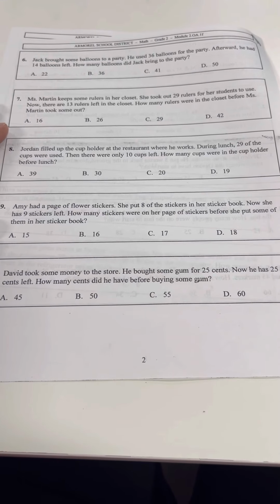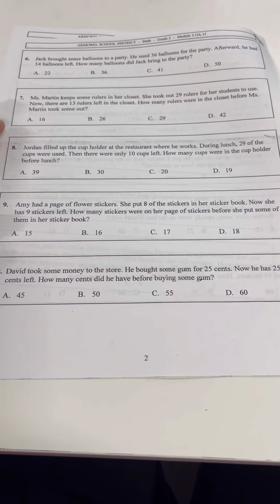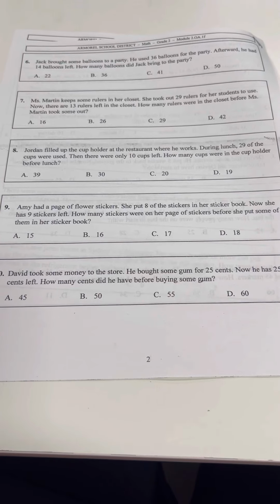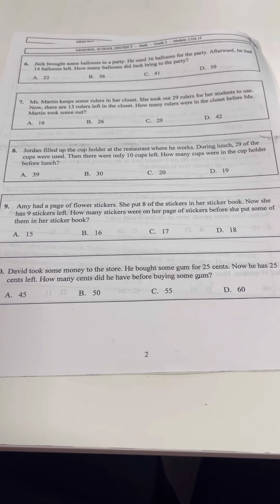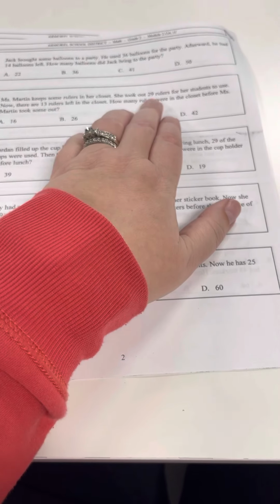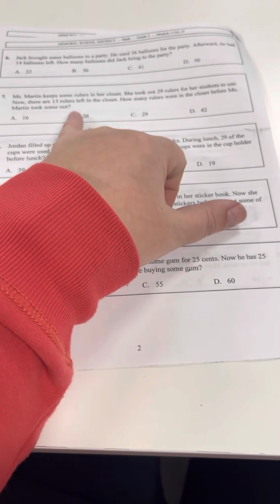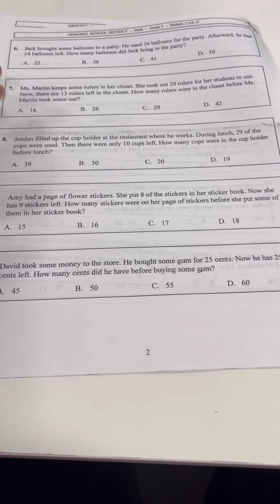Miss Martin keeps some rulers in her closet. She took out 29 rulers for her students to use. Now there are 13 rulers left in the closet. So how many rulers were in the closet before Miss Martin took some out? So she had some rulers. She took out 29 of them. Now there's 13 left. How many did she have to begin with?